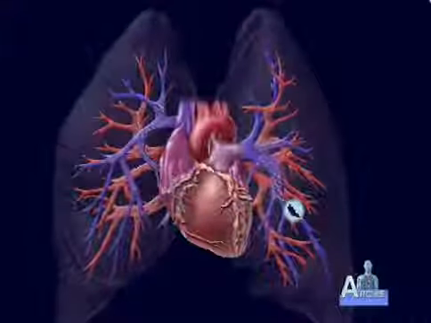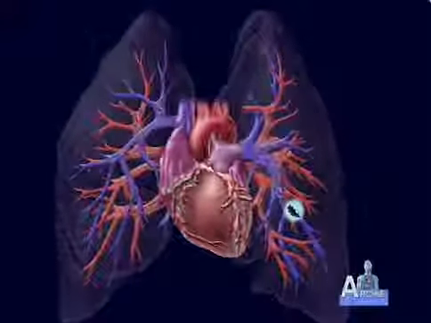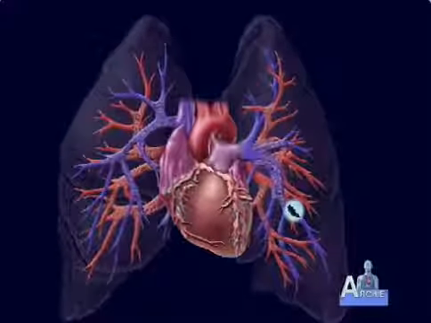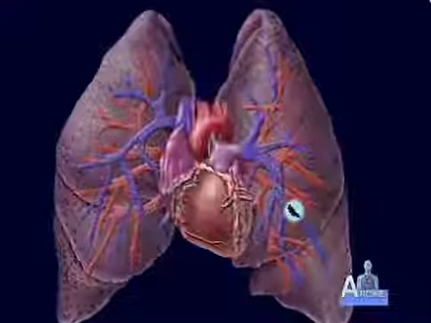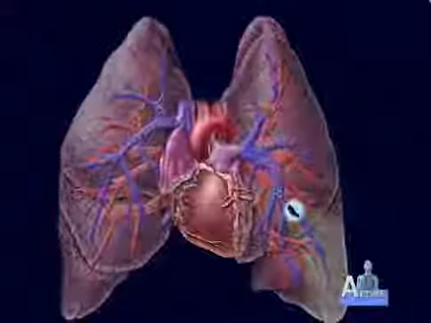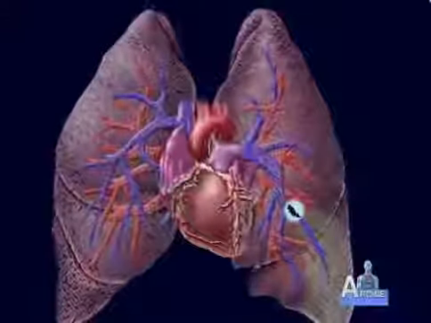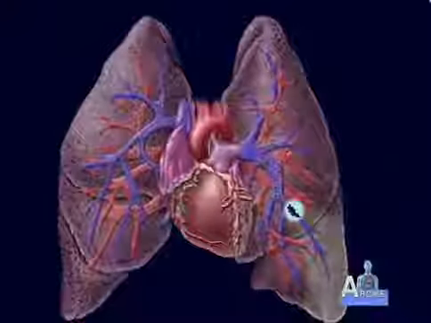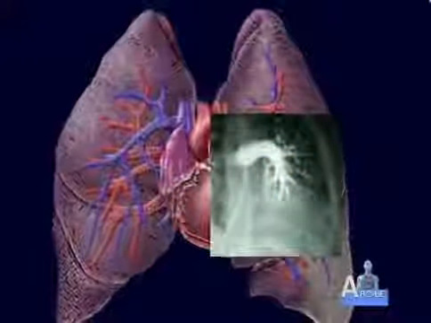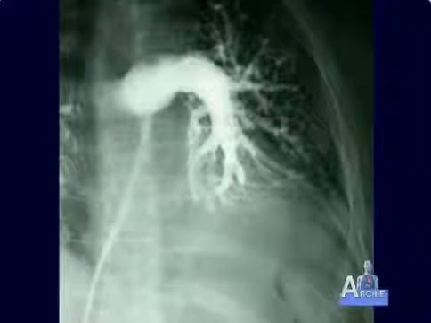The clot obstructs flow to a portion of the patient's left lower lung. This area of the lung no longer receives its normal blood supply and is unable to exchange oxygen for carbon dioxide. The gray area of discoloration represents this non-functional region. A pulmonary arteriogram shows the absence of white branching vessels in the left lower lung.